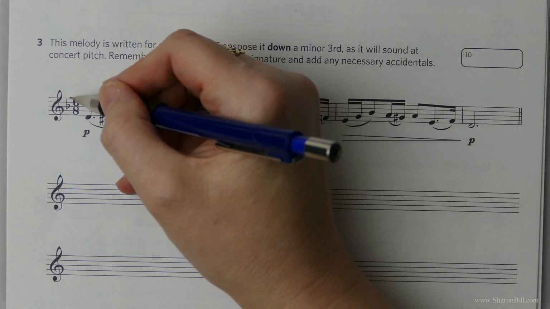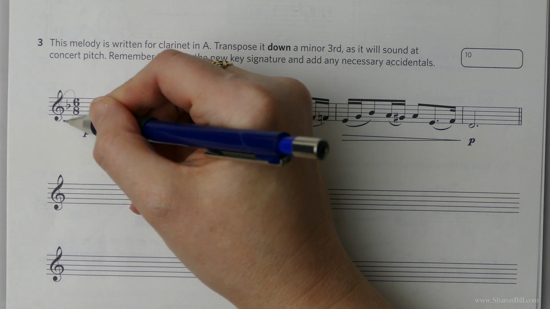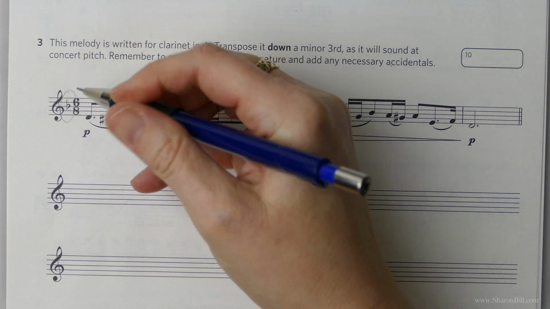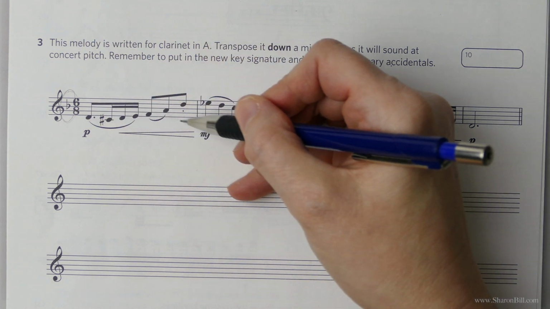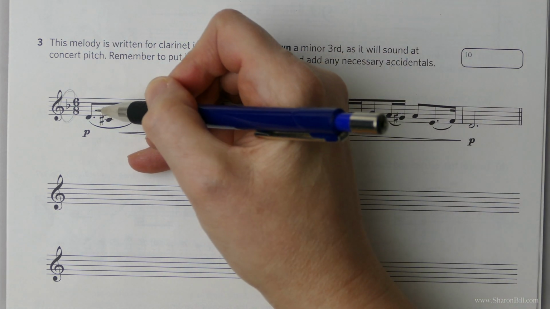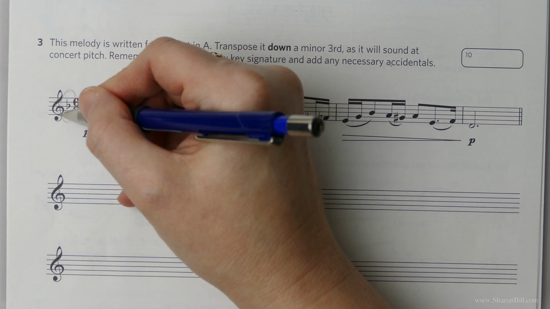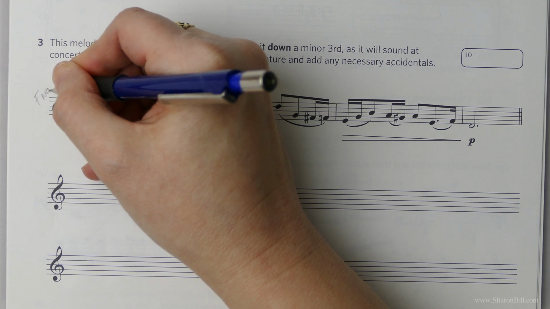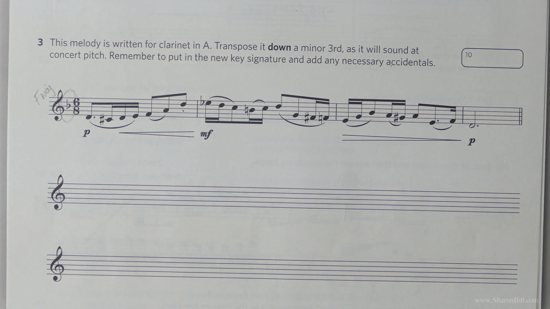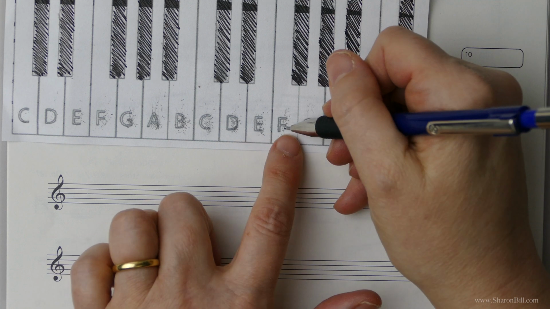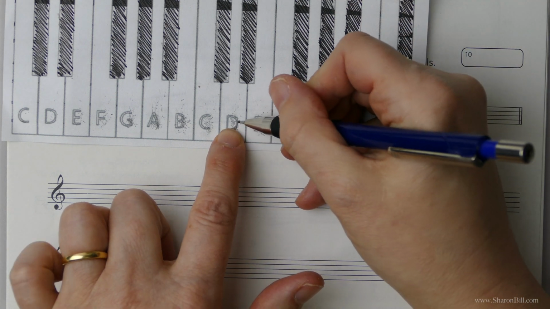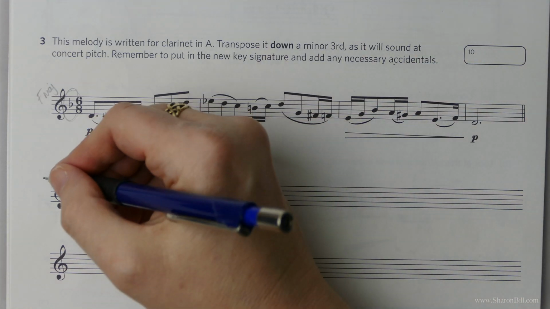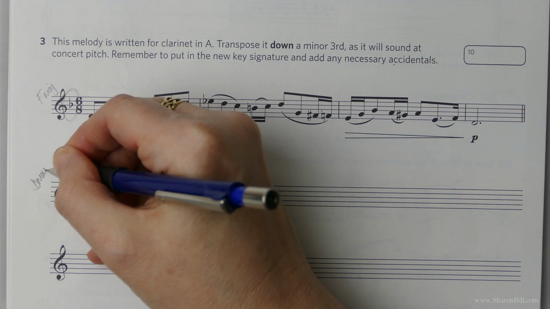And so our first job is to think about our key signature. Now it's easier to just consider this as the major. It may well be the relative minor, but your accidentals will deal with that as you go along. So just easy to think of it in the major. So we're in F major at the moment. And so down a minor third from F takes us to D. That's a minor third lower. And so we're now thinking in the key of D major.